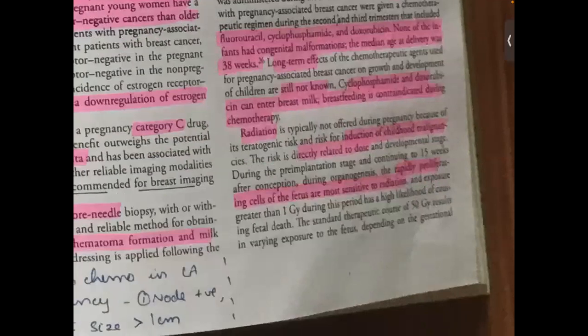Cyclophosphamide and doxorubicin can enter breast milk, and breastfeeding is contraindicated during chemotherapy. So chemotherapy we should give before breastfeeding itself; that is, in the second trimester we should start and complete it. Radiation can cause induction of childhood malignancies, and this is directly related to the dose, directly proportional to the amount of dose given.